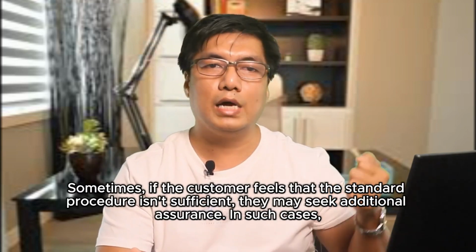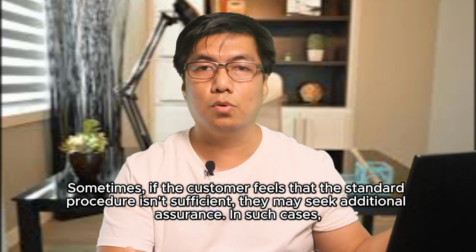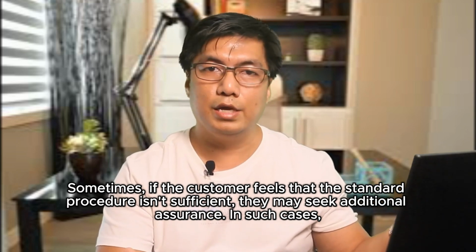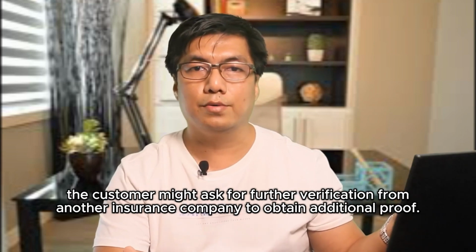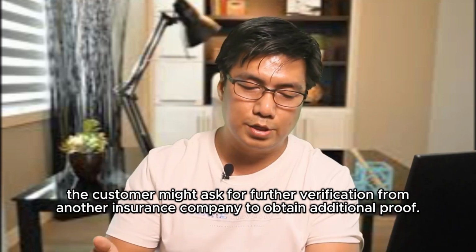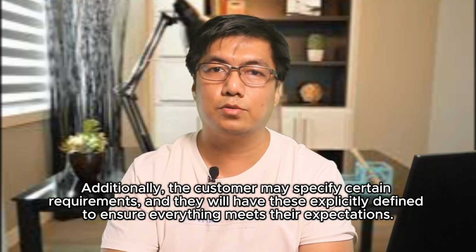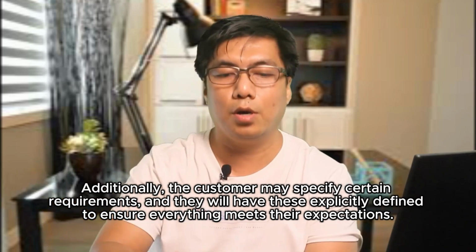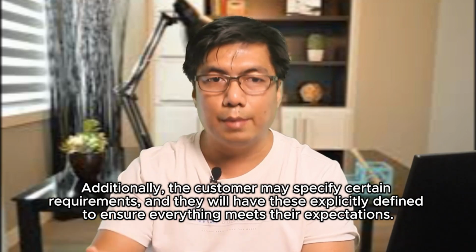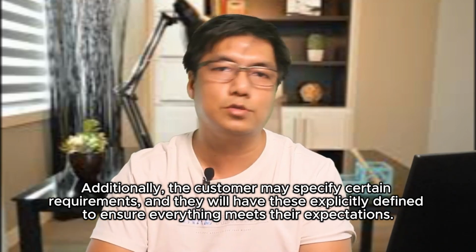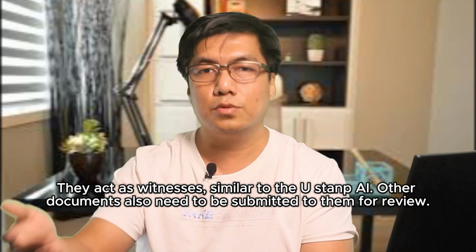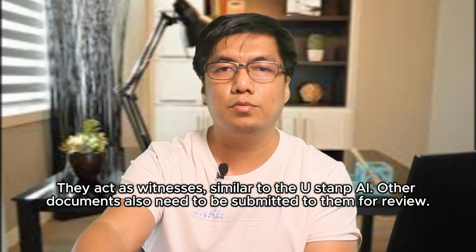Sometimes, if the customer feels that the standard procedure isn't sufficient, they may seek additional assurance. In such cases, the customer might ask for further verification from another insurance company to obtain additional proof. Additionally, the customer may specify certain requirements, and they will have these explicitly defined to ensure everything meets their expectations. They act as witnesses, similar to the U-stamp AI.